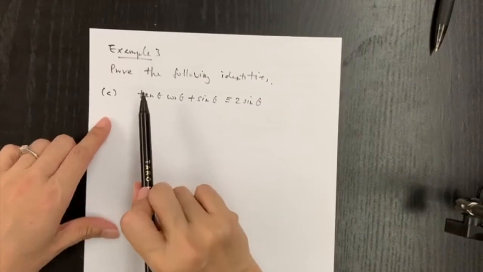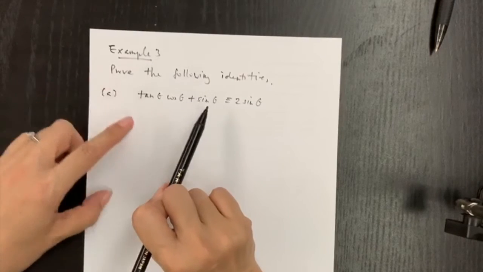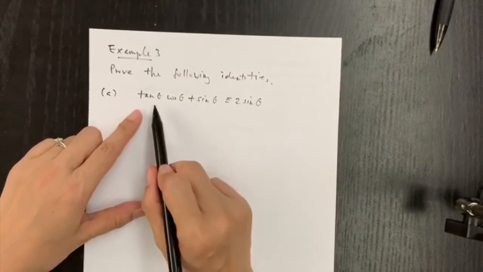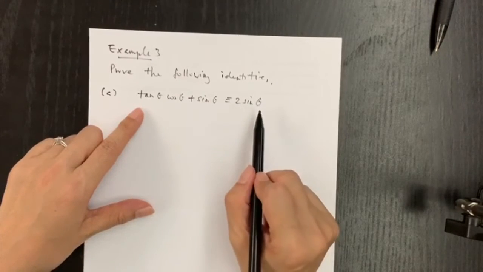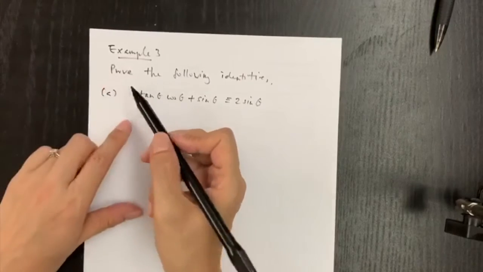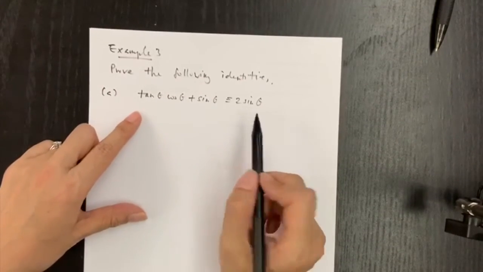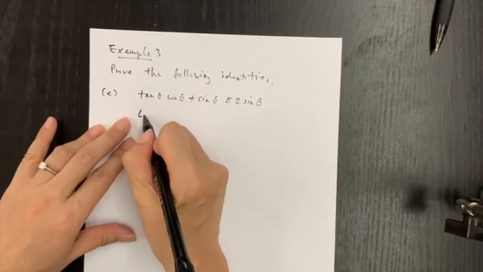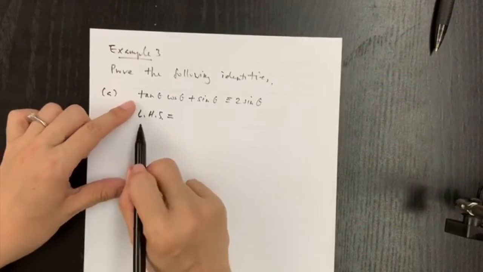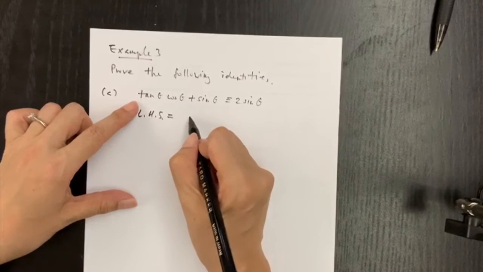Okay, so next we do something different. That is, we are given this, it is already an identity. That means the left hand side is exactly the same as the right hand side. However, we don't know. We have to prove it. Okay, so whenever we need to prove something, don't forget we must separate the left hand side and the right hand side. Okay, so we start from the left hand side. I just copy that again.